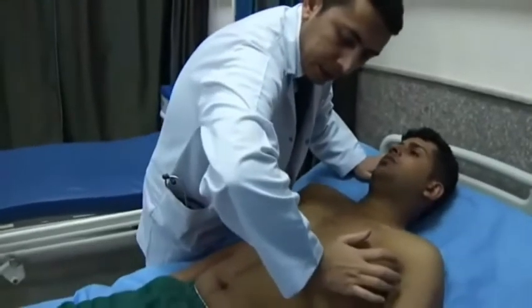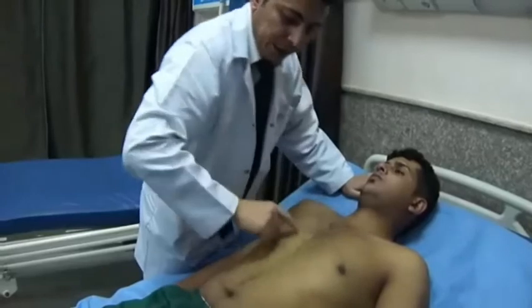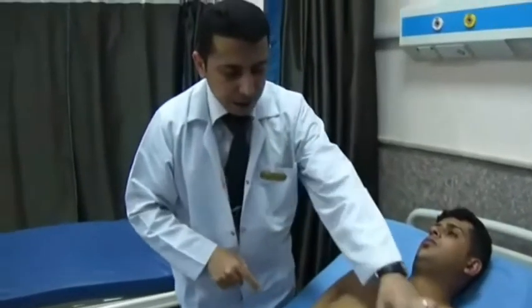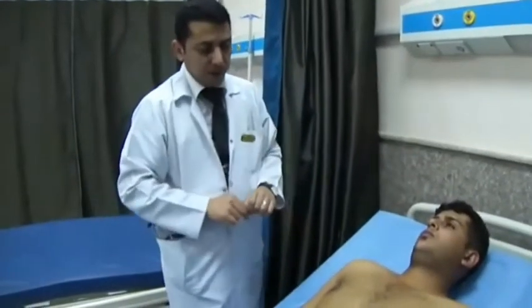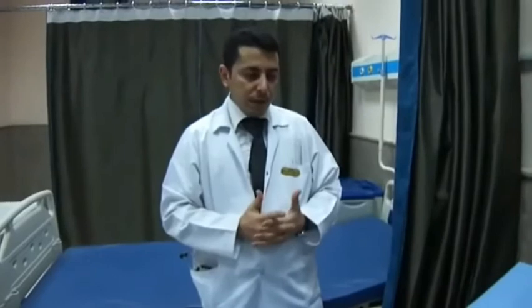This one is the apical heave, and here is the left parasternal heave. This indicates RVH and this indicates LVH. Okay, this is about the palpation. The last step in the precordial examination is the auscultation of the patient.